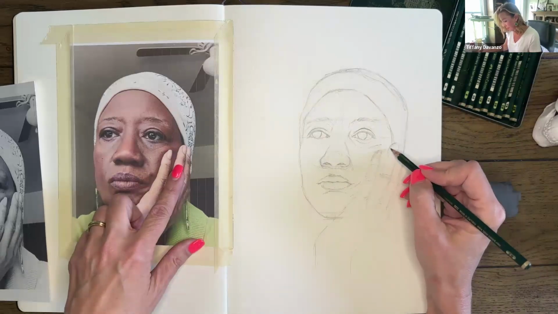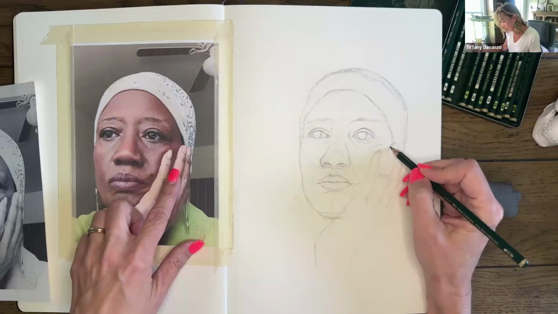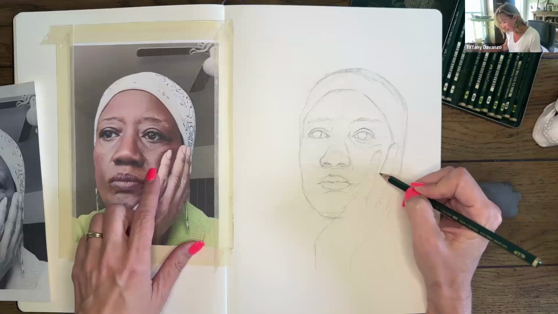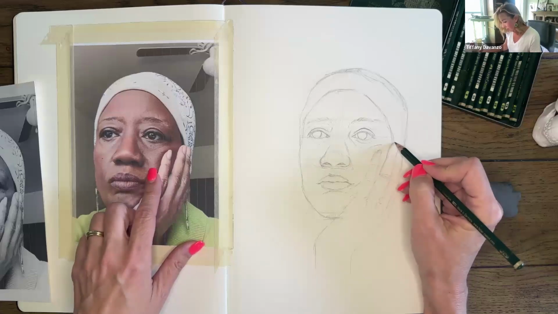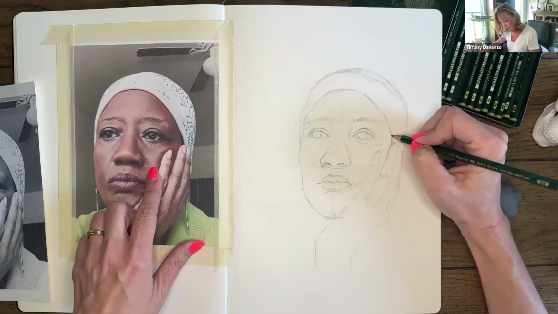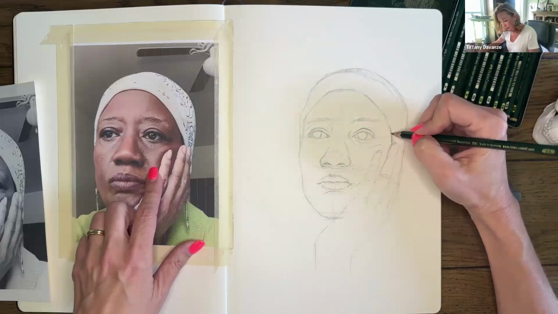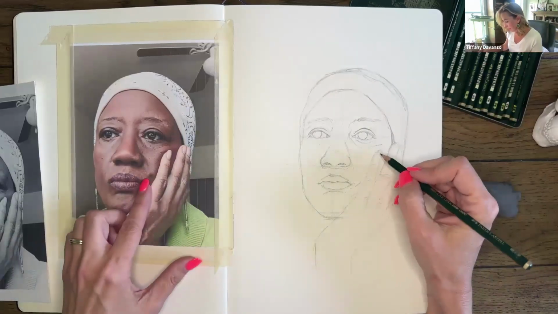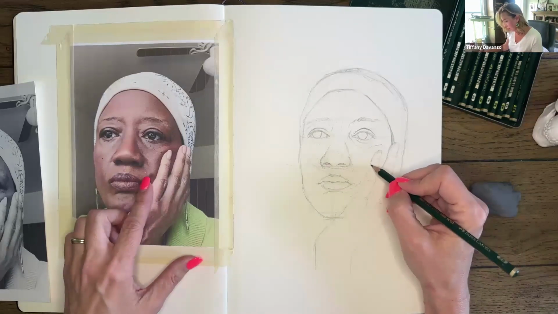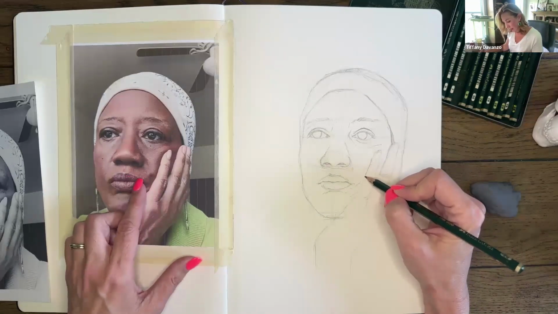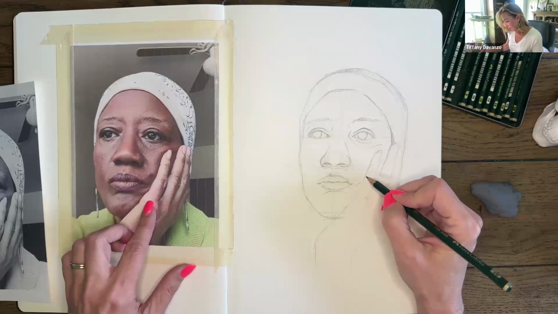I can see I needed to make this finger over a little bit farther. So I'm just going to do that. You just adjust as you go. If we didn't make mistakes, it would be boring. So when you see something that you catch that doesn't look right, just go in and adjust.